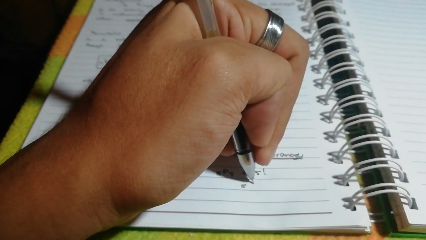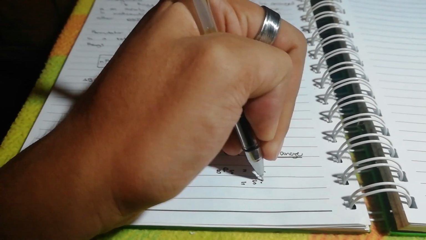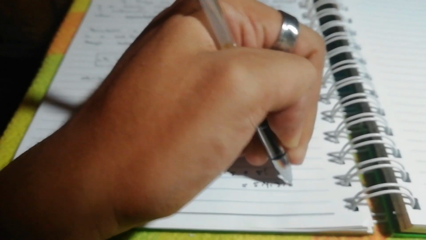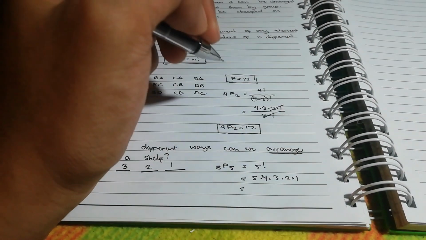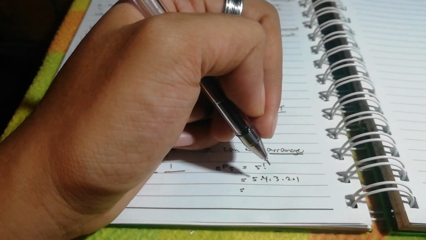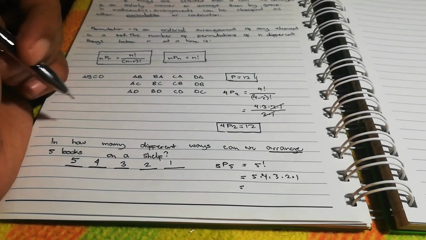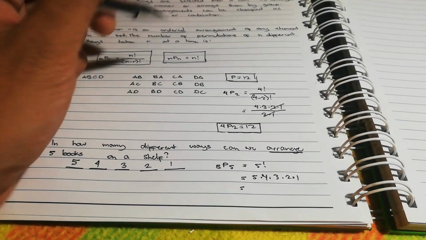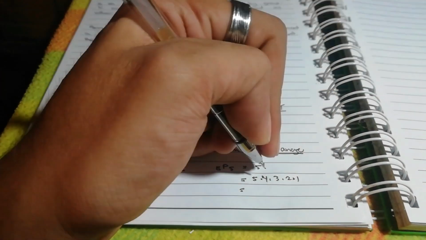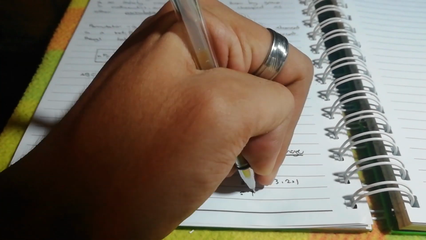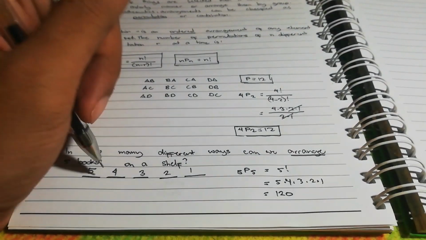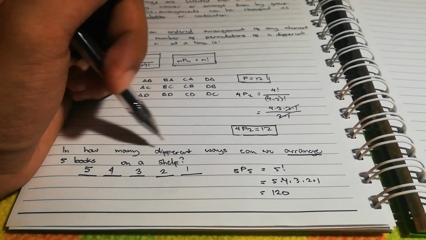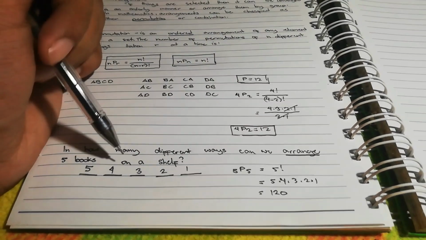It will look like this: 5 times 4 times 3 times 2 times 1, it's equal to 120. So ito yung idea, in how many ways can we arrange 5 books on a shelf?